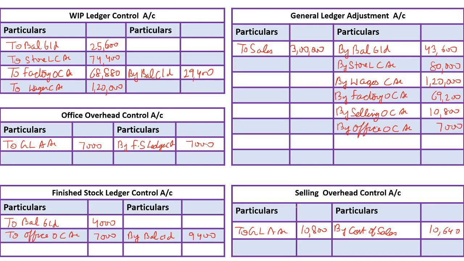Now our next account is WIP ledger control account. This is our fourth account, and office overhead control account is our fifth account. The balances of these two accounts are transferred to finished stock ledger control account. So we transferred the balance of WIP ledger control account by finished stock ledger control account, and the balance is 2,59,480, which is transferred to finished stock.